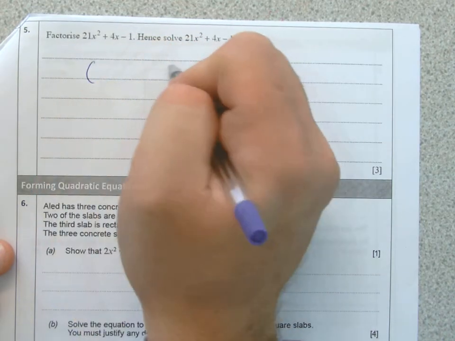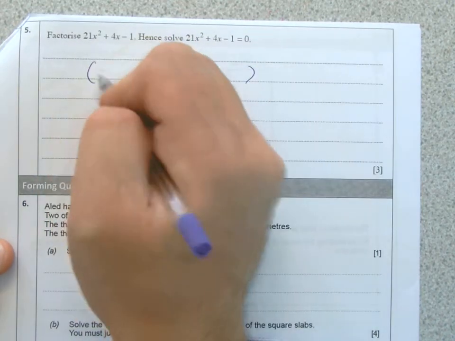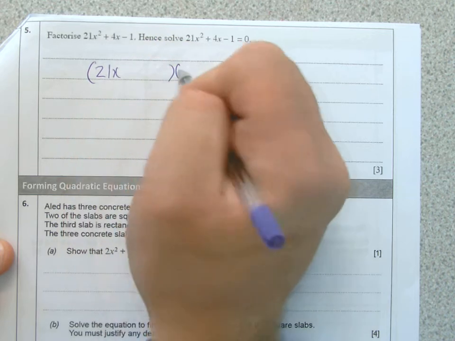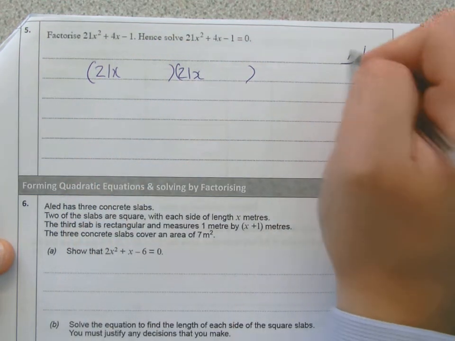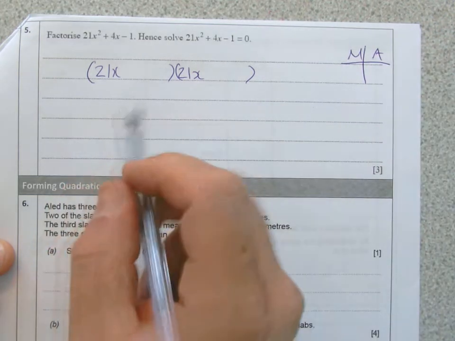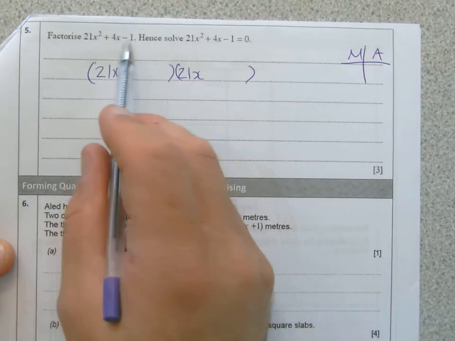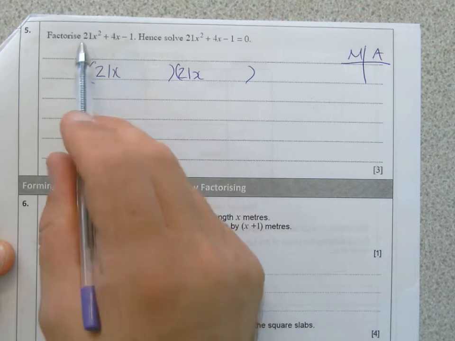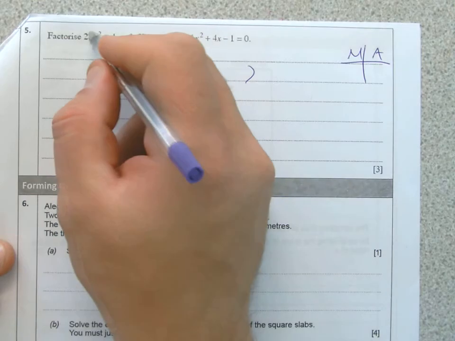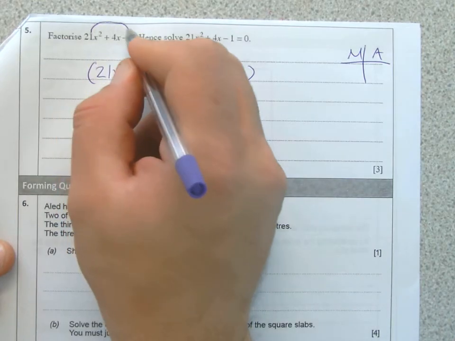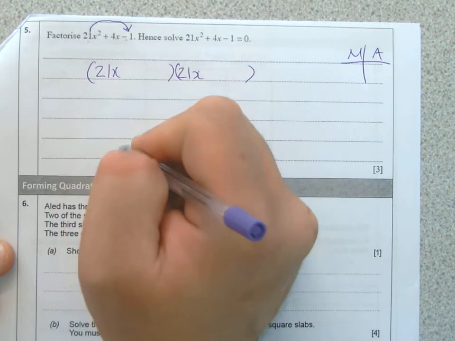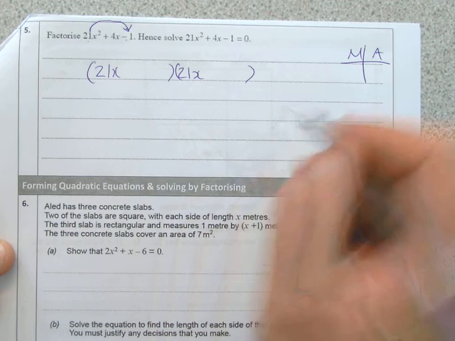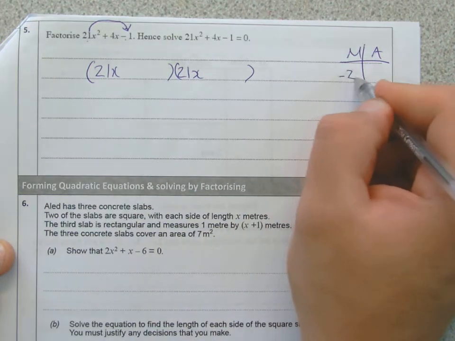So what I do is two brackets. Because there's a 21 in front of the x squared, I'm going to write 21x in both brackets, okay? We're going to do that multiply add thing again, but it is slightly different if you remember, right? Because before we said to multiply to give this number, yeah? But when there's a number in front of the x squared, you have to multiply that number by this constant here. So 21 times minus 1, okay, is going to be minus 21. So I'm going to actually write minus 21 here, okay?